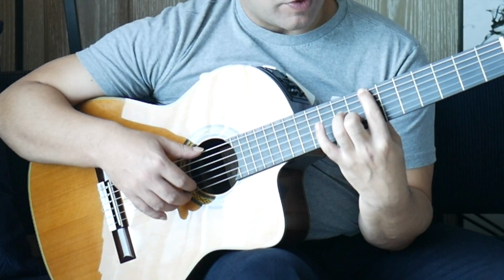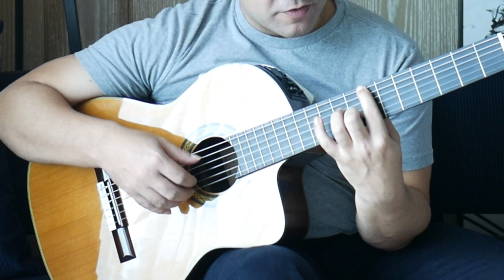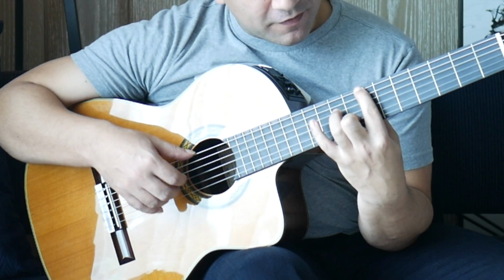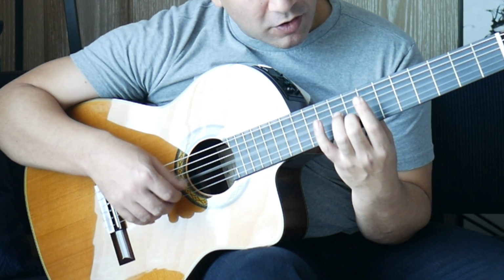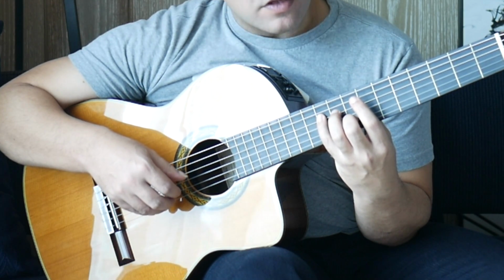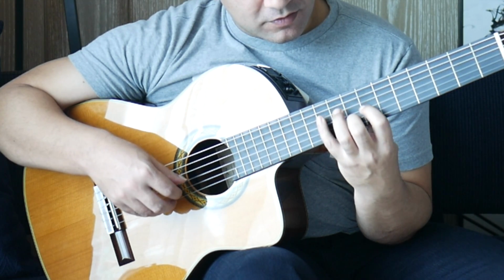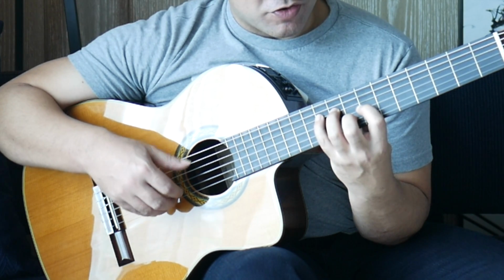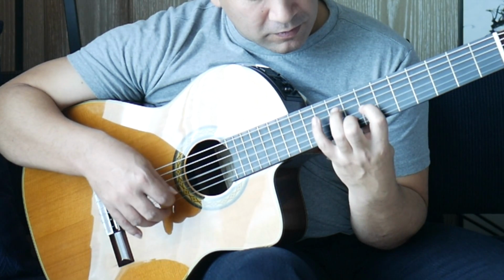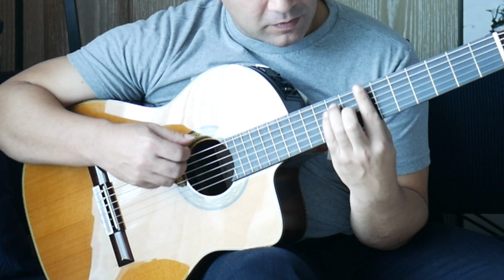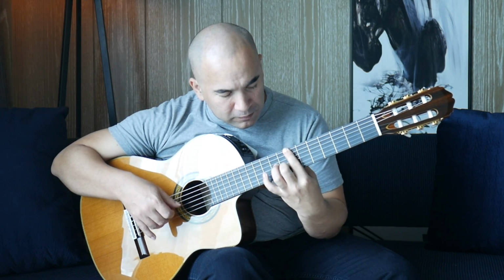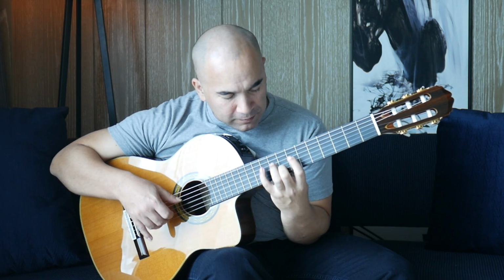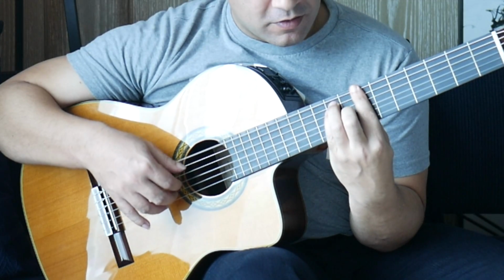Here, we have the 7th fret on the 6th string, and the in-between notes are 8th fret on the B string and open E. We have 7th fret on the E string, open G, 10th fret on the D string, 9th fret on the G string, 9, 10 on the D string. Then we do it again. Back here.